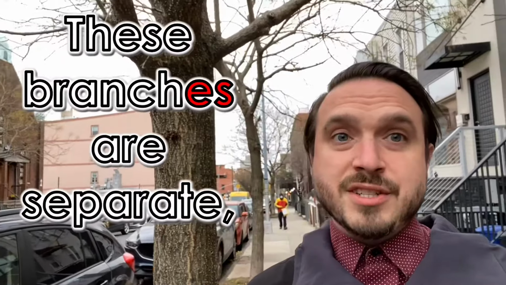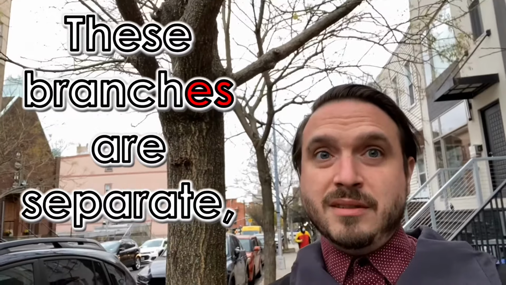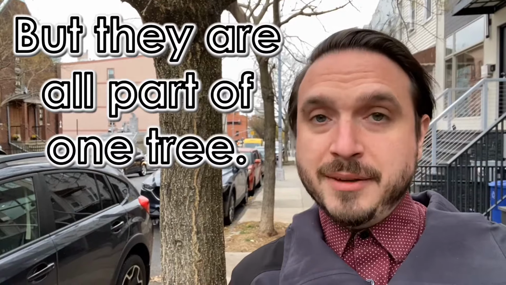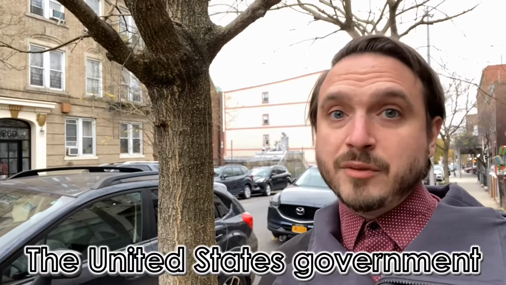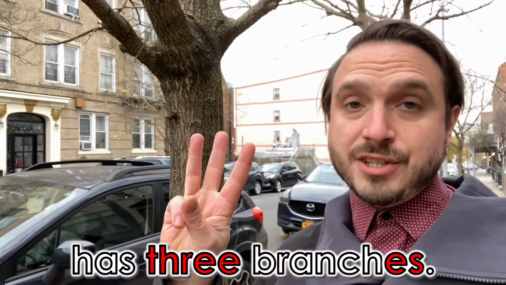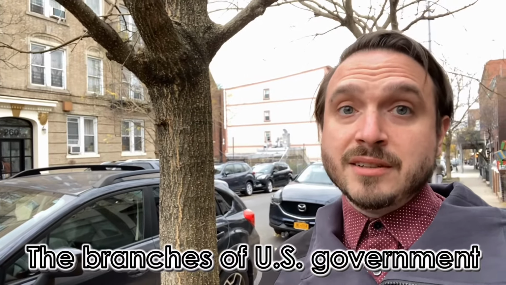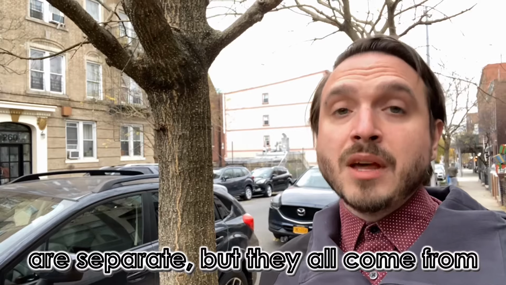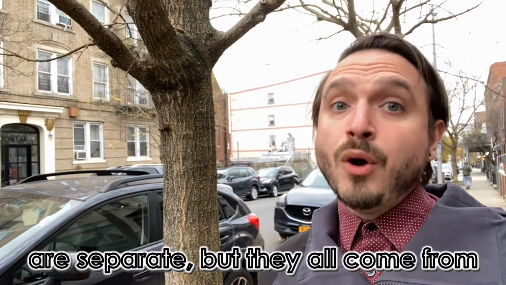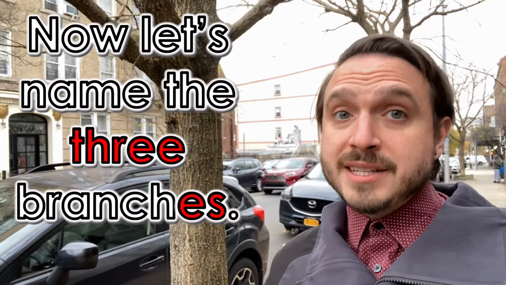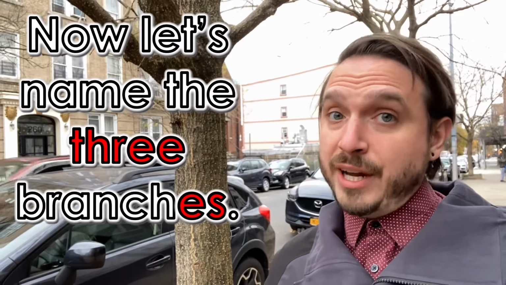These branches are separate, but they are all part of one tree. The United States government has three branches. The branches of United States government are separate, but they all come from one constitution. Now, let's name the three branches.